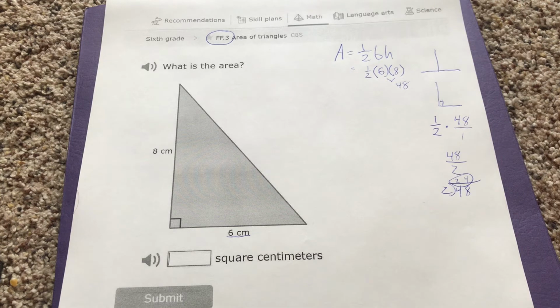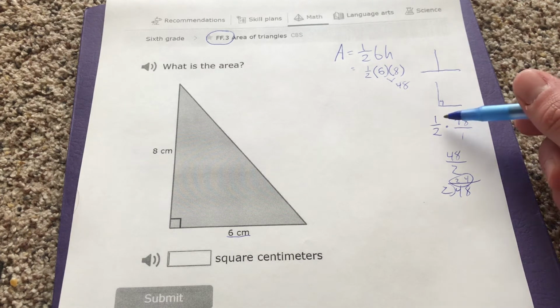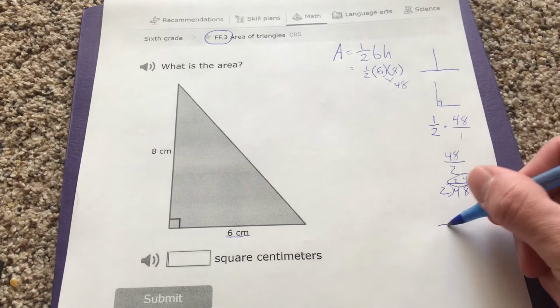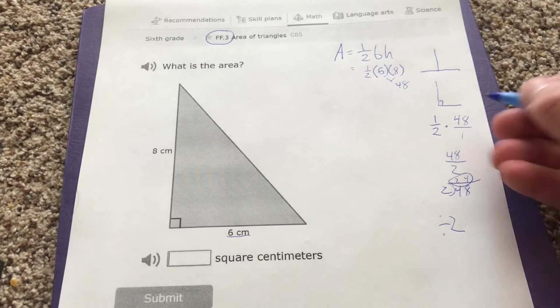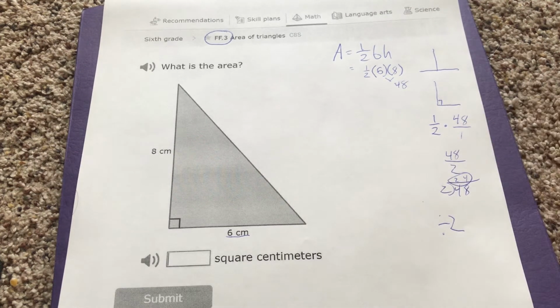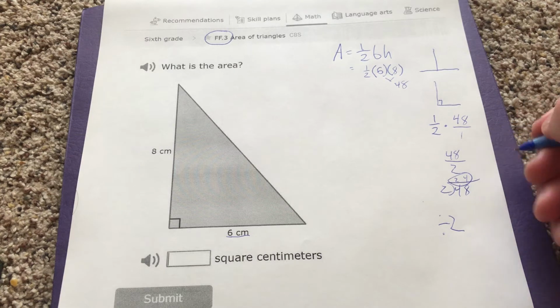Okay, we want to start to look at this as a shortcut. When you see 1/2 times anything, we should be thinking that it's the same thing as divide by 2, right? You can just scroll this number over here. Like, these are shortcuts that you learn over time. And then you just go forward.